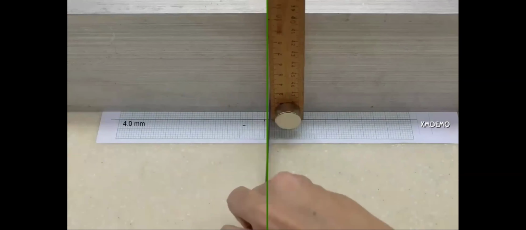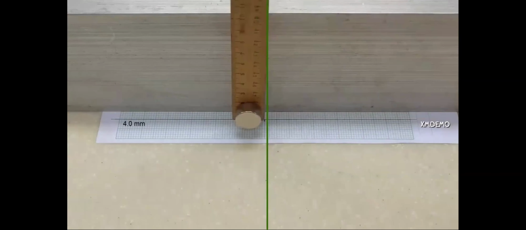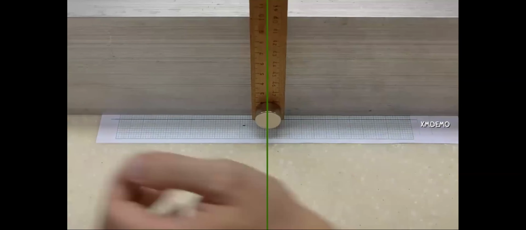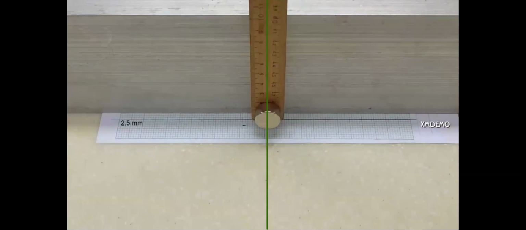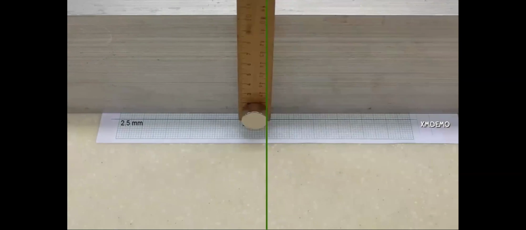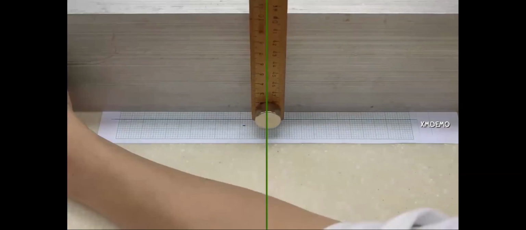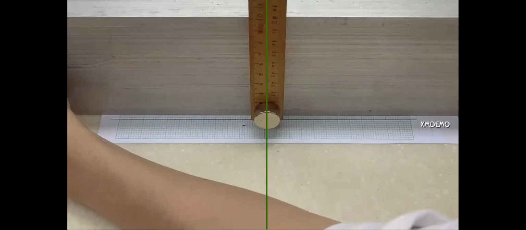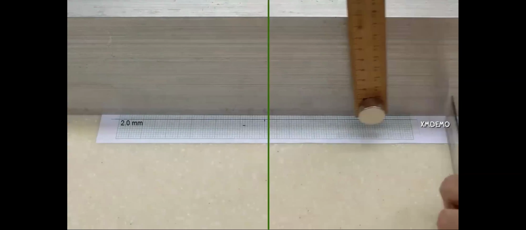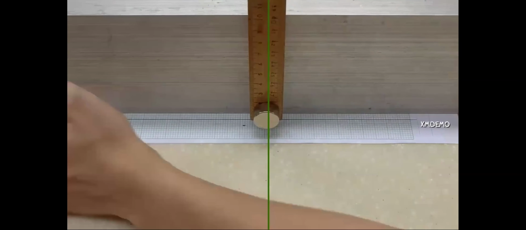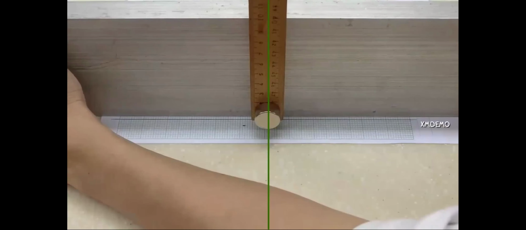Then let's see more. 4 mm, it's too close. It just did 1 oscillation and stopped. He brings it even closer, 2.5 mm. This is almost critically damped. Did you see what happened? It just stopped. He's almost touching it now, 2 mm. There, it just stopped. See, it didn't even cross the green line. It just came there and stopped. This is almost critically damped.